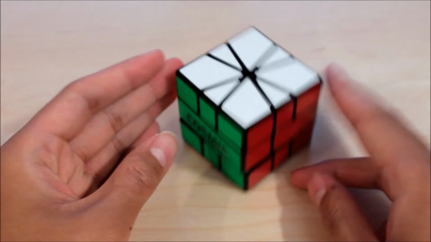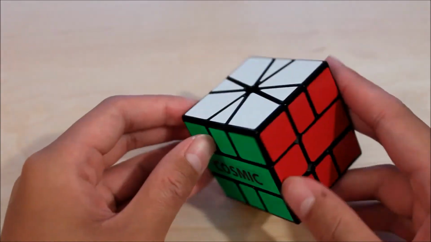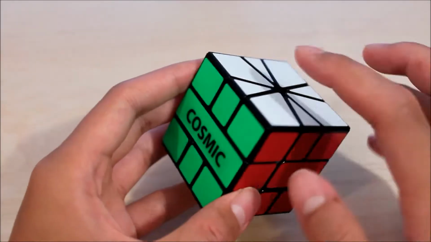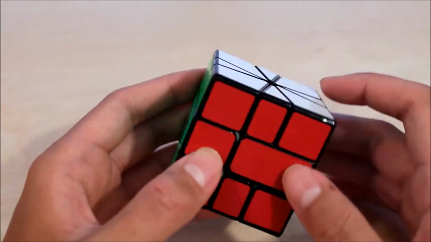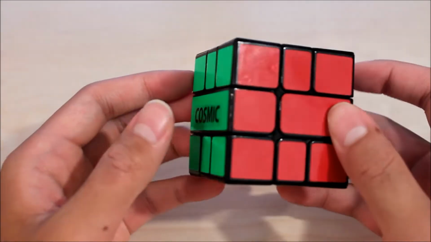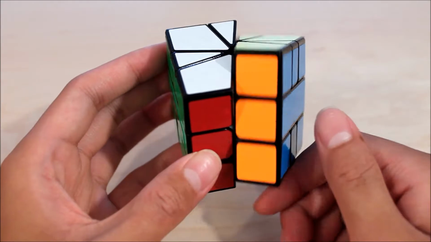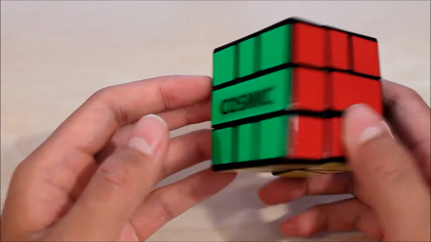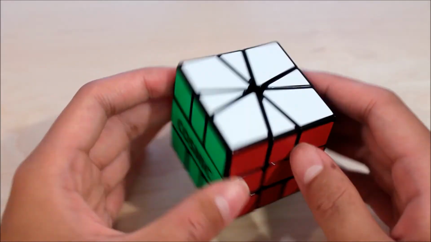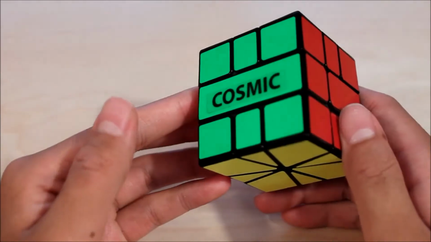The reason why I just quit this method is recognition of putting the edges opposite of each other is just really hard, and there's a lot of algs for it. I'm not sure how many, and there's not really a good way to sort the algs, and I just gave up on that. But here's another variation.